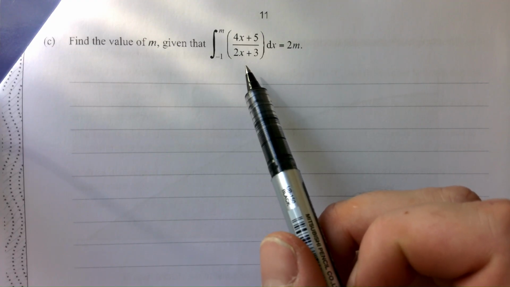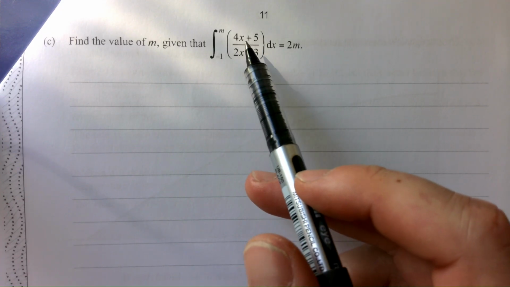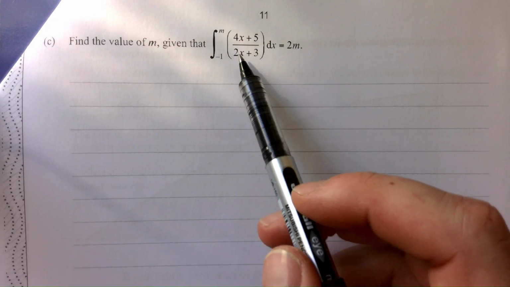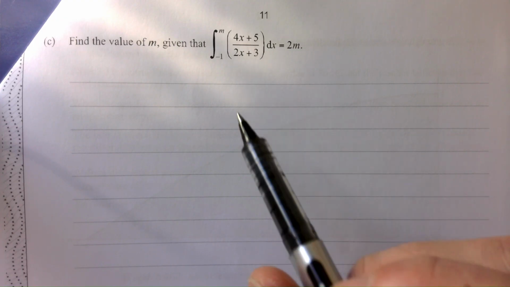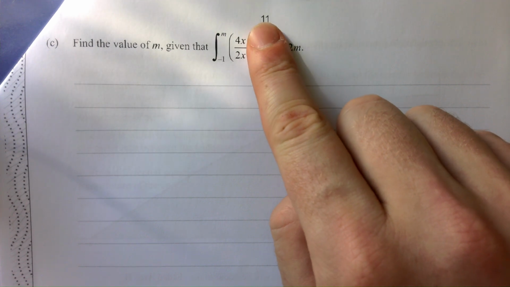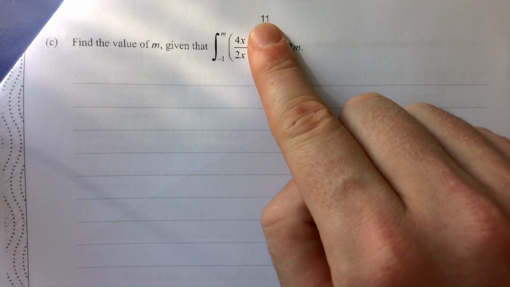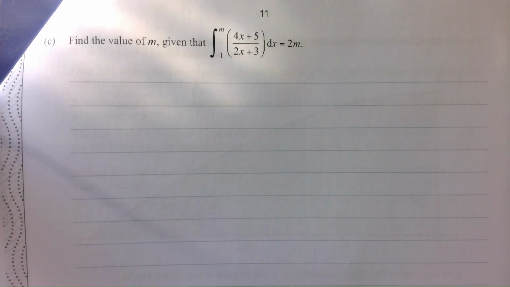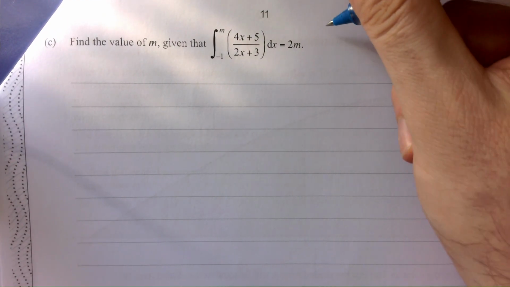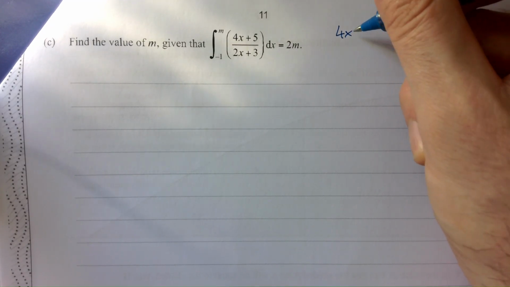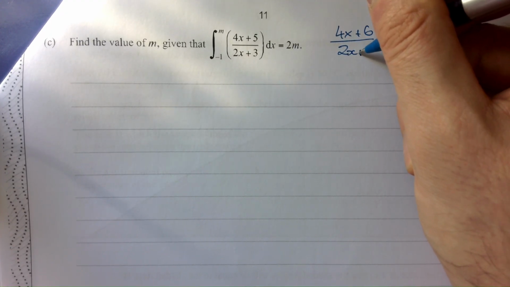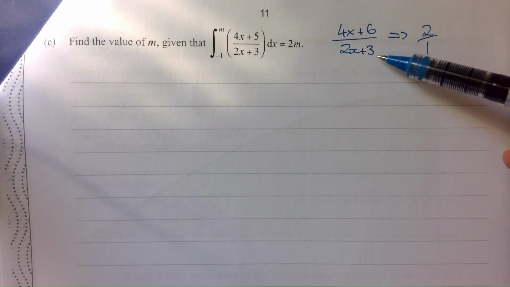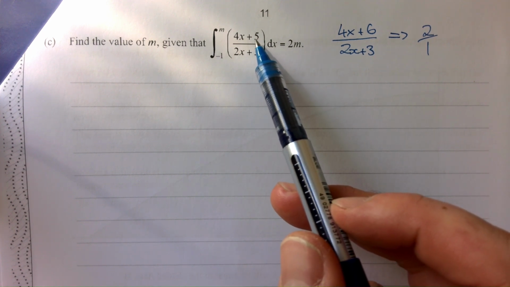The way that we split these fractions up is we want to do it in such a way that the numerator, or at least the numerator involving the x term, is in a form that can cancel out with the denominator. For this, we're just going to look at the values of x. We can see that the numerator, the values of x, are twice as large as those in the denominator. Therefore, ideally we'd have 4x plus 6 over 2x plus 3, because that can simplify to 2 over 1, because this is directly double the denominator. This is almost the same, but it's a 5, not a 6.